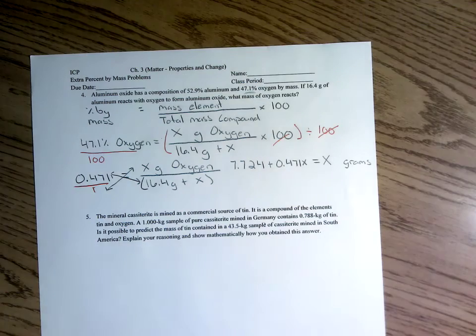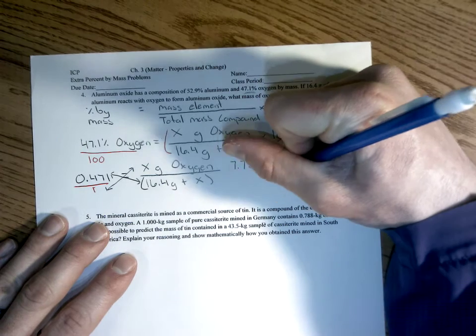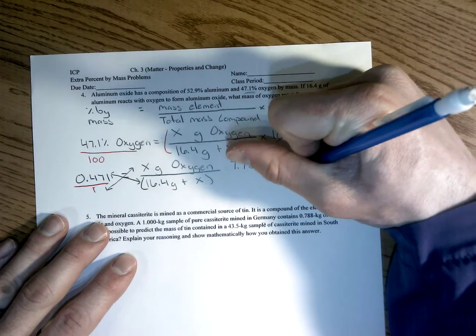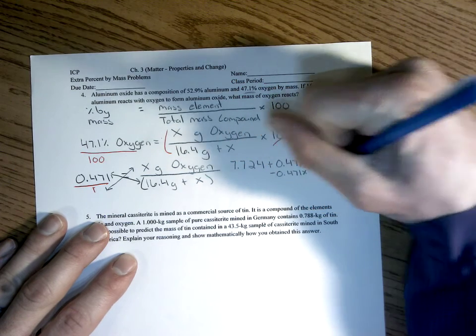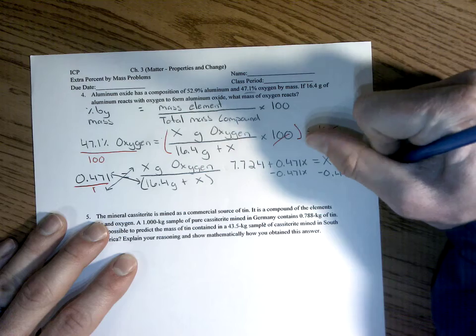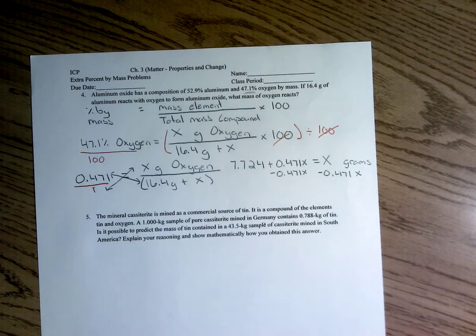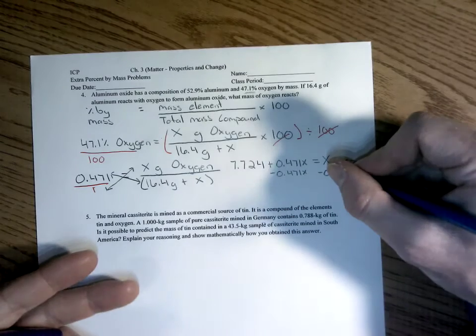And what we have to do is kind of strange, but we have to isolate x on one side. Now, I like to deal with a positive x, so I'm going to subtract 0.471x from each side. Remember, this is one single x.